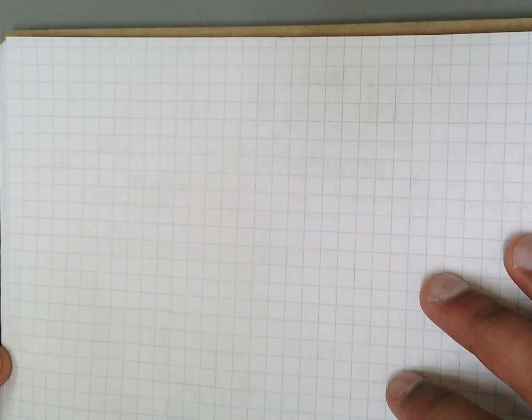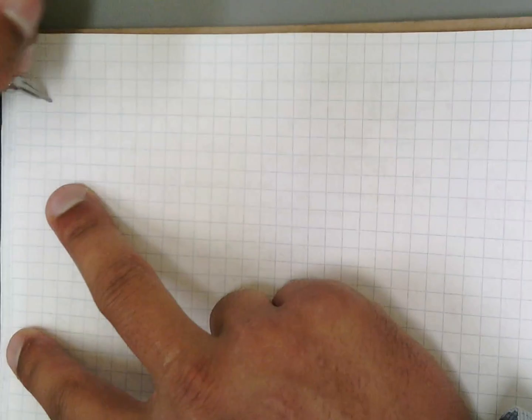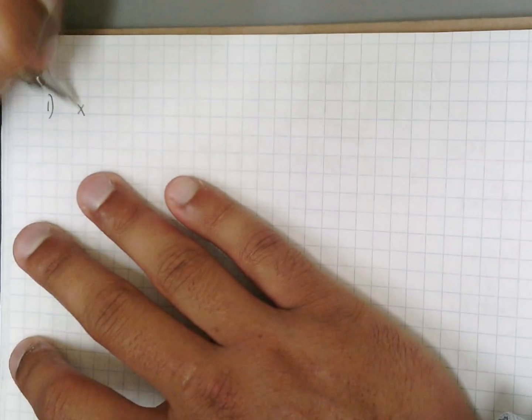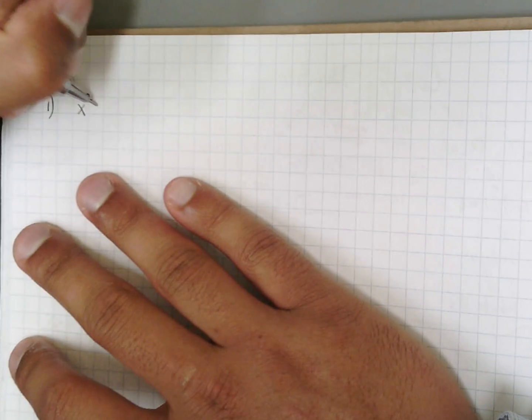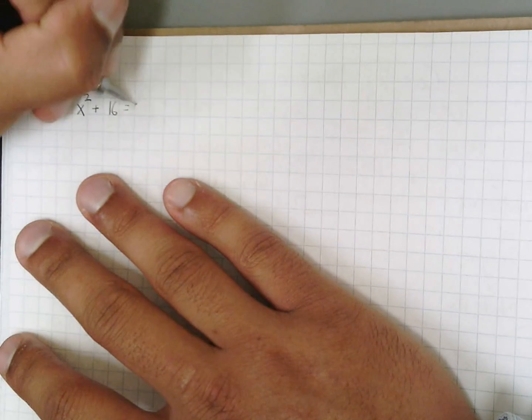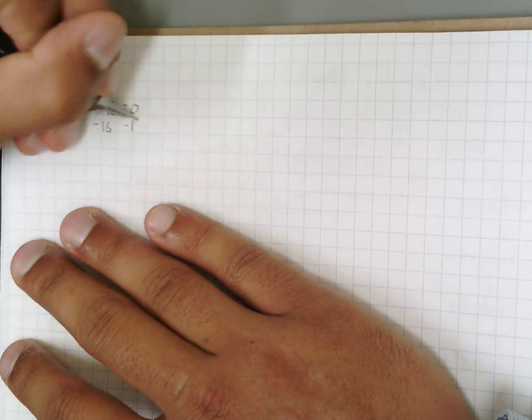Okay, so we've learned how to operate with complex numbers. Let's see how that helps us when we solve equations that have imaginary solutions. We'll do two problems. So say we have something like x squared plus 16 equals 0. To solve for x, I would subtract 16 from both sides.